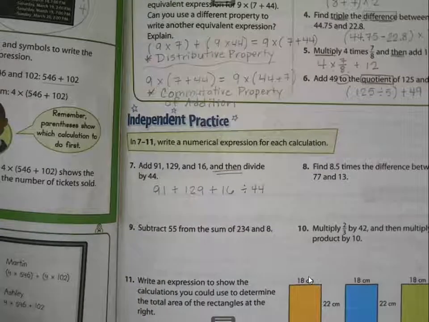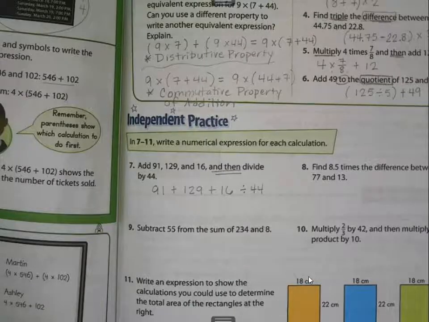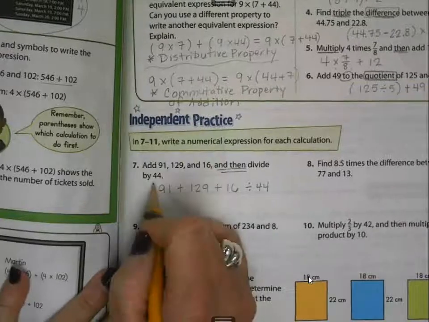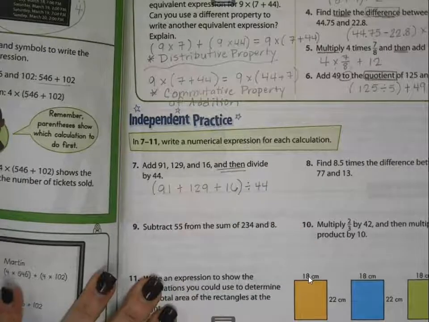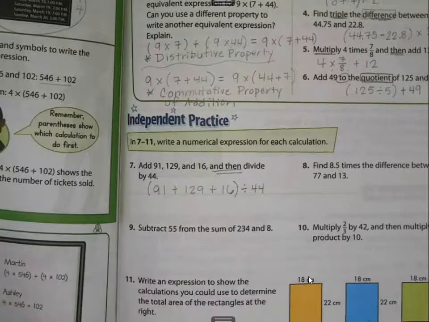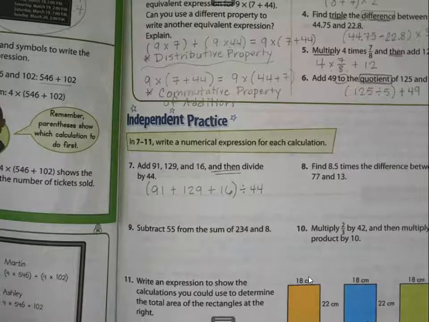Because without any grouping symbols, we take care of division and multiplication before subtraction and addition. So I am going to put these in parentheses. So once I add these and have a sum, then I'm going to divide that sum by 44.